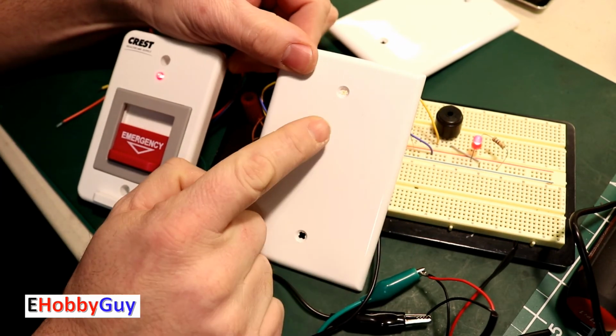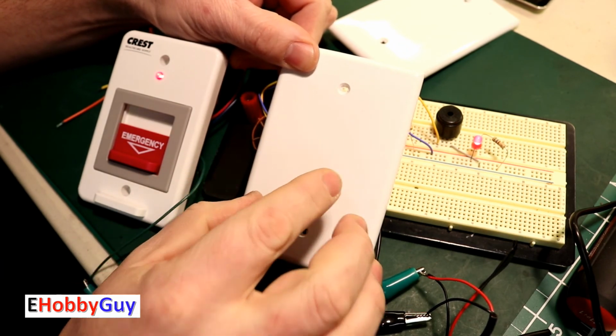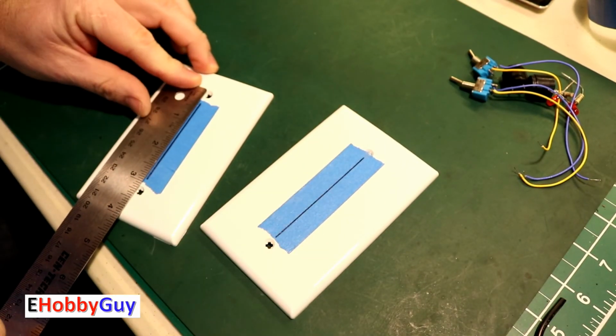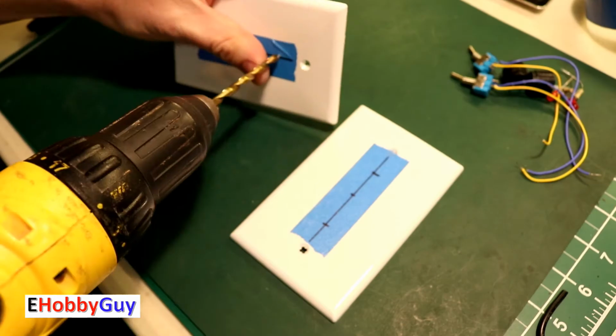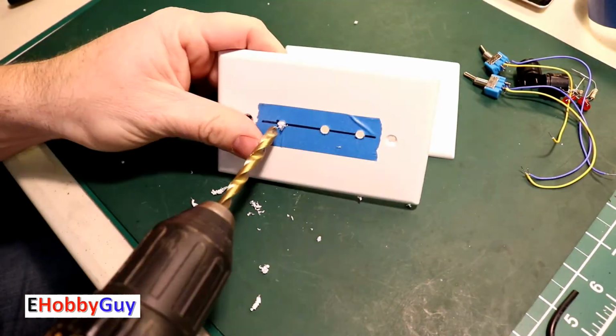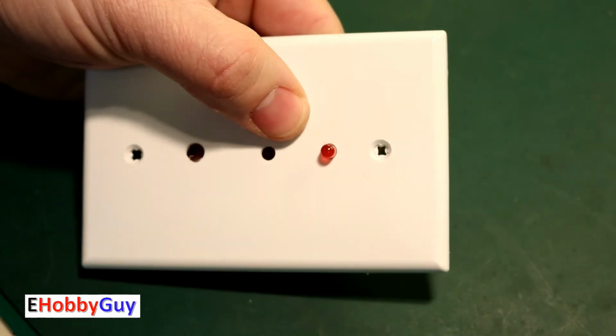So let's get an LED, buzzer, and bypass switch mounted onto each of these wall plates. Here I am just using some masking tape so that I can mark out the position of the three holes for the LED, the buzzer, and the switch. And then of course I drill the appropriate holes, 1/8 of an inch, 1/8 of an inch, and 1/4 of an inch for the switch.